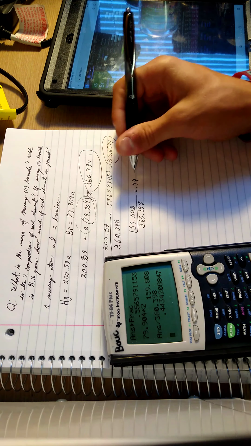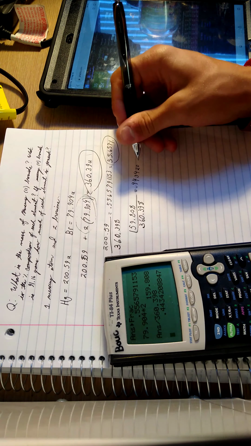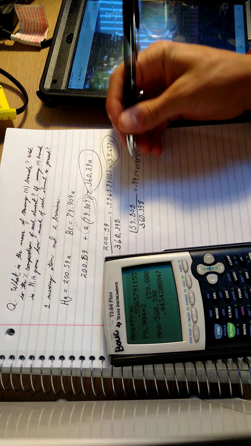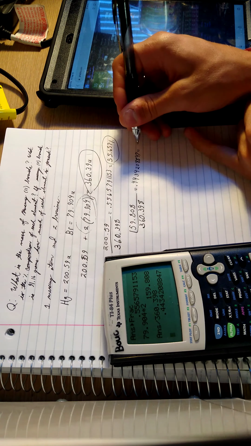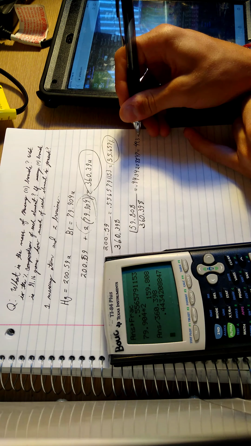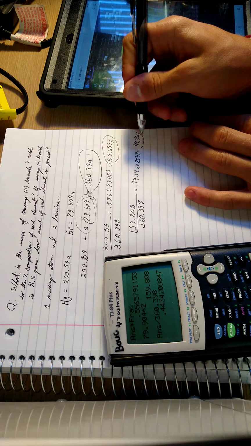So it gets me 0.44342. We can round to the nearest percent, but still to the 5 significant figures. It's 44.342%.